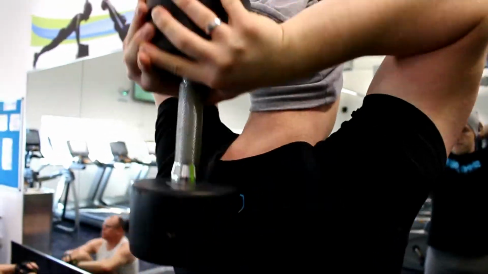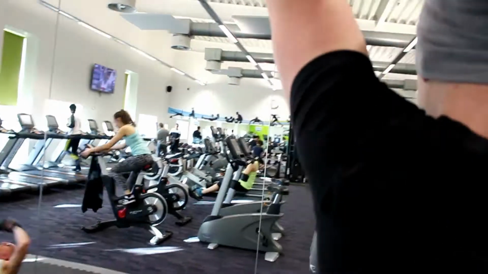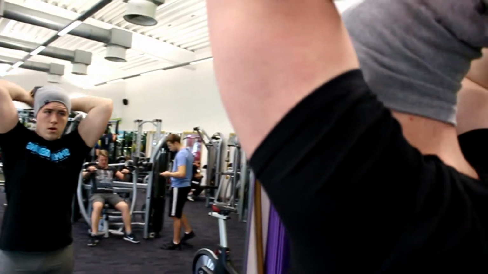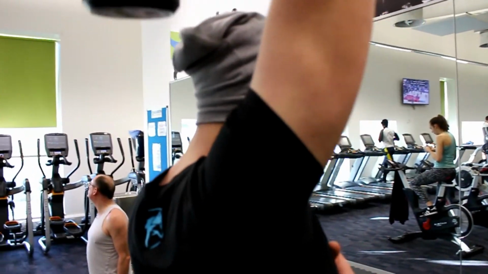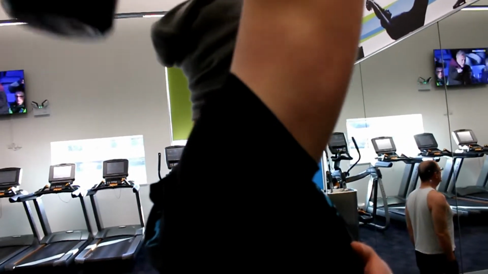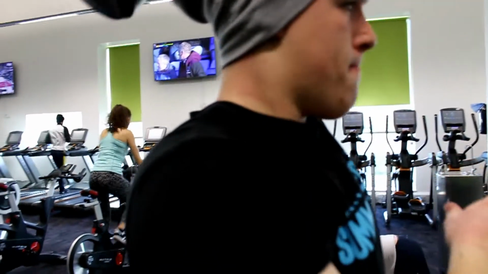That's just the eccentric part of the movement. Think of it as a minus, like your arm going down. So that's negative. Think of it from 0 to minus, 0 to plus, and the middle is the 0 part. It's pretty easy to understand, but sometimes you just got to get your head around it.